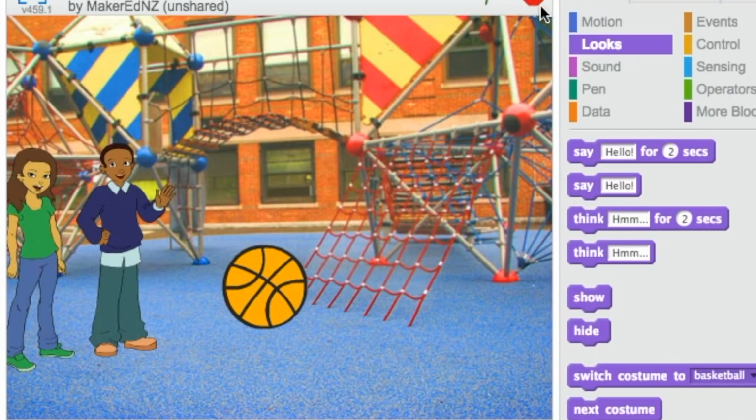And there we go, they're at the park. While I'm adding more to my story, why don't you pause the video and have a turn at changing the background of your story, hiding and showing some different sprites. Don't forget to test it and debug it if necessary before you return to me.